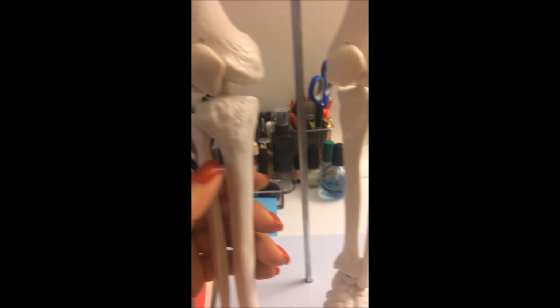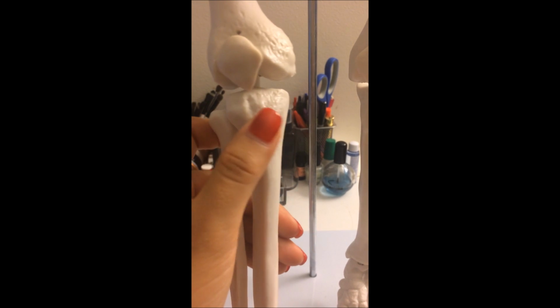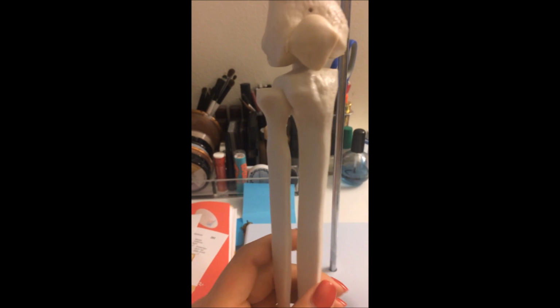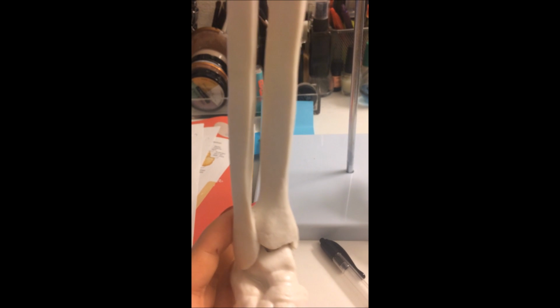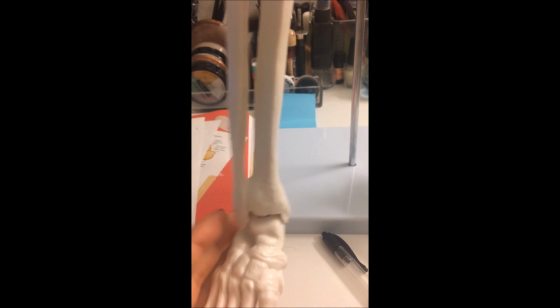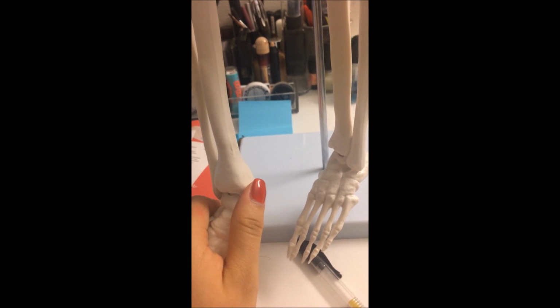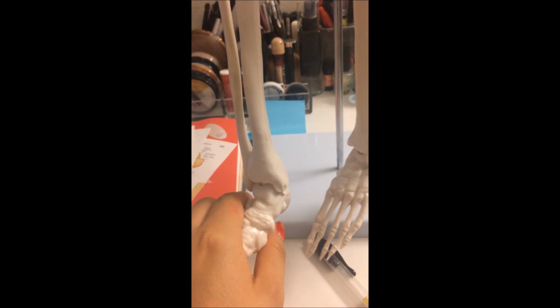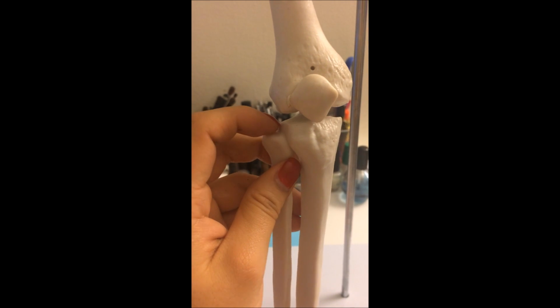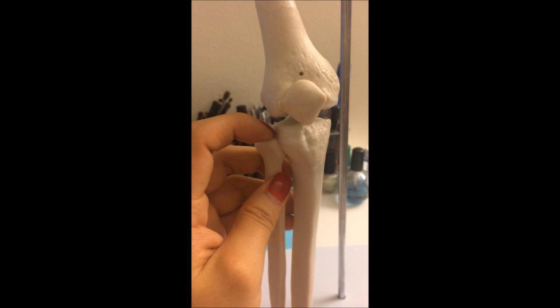We have the tibial tuberosity, and that is this ridge right here. We also have the inferior tibiofibular joint, and that is down here. Then we have the lateral malleolus, and that is over here. We have the medial malleolus over here on this side. Here at this portion, this is the lateral condyle.